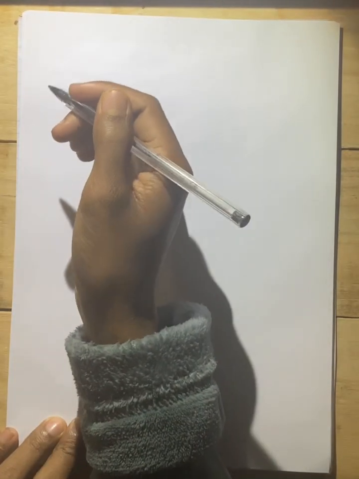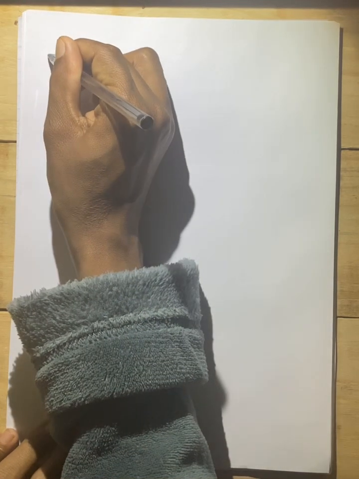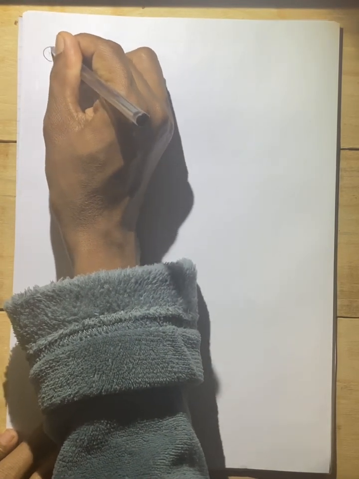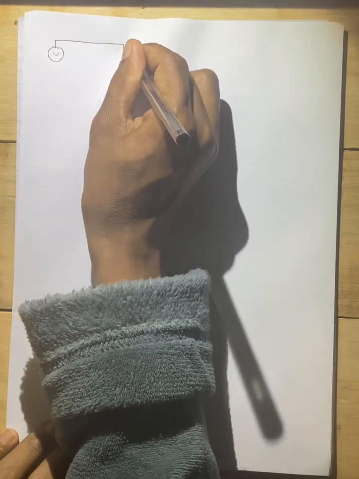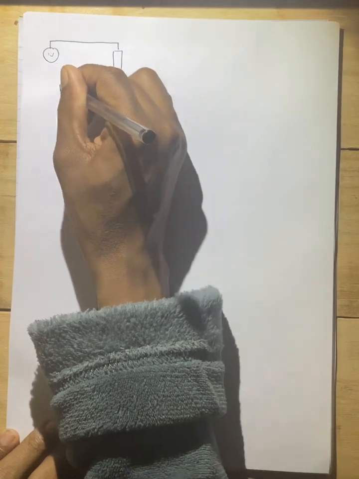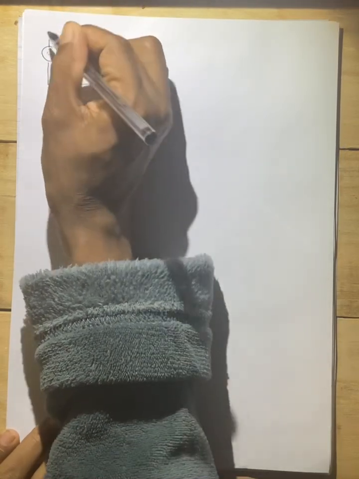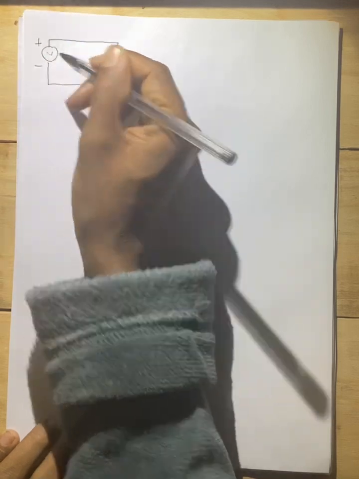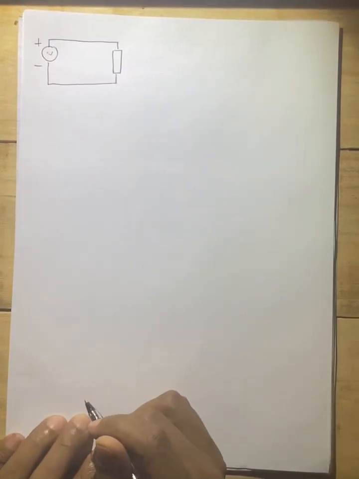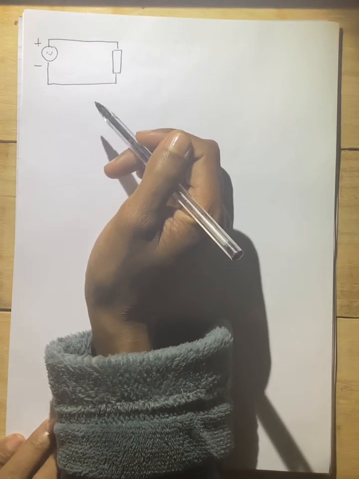Okay, right. What we are going to discuss here is the following. Okay, let's start by drawing a circuit. Now, what's the objective of drawing this circuit? This circuit constitutes what we would call a single phase circuit. Now when I say single phase, there's something I want you to pay attention to.